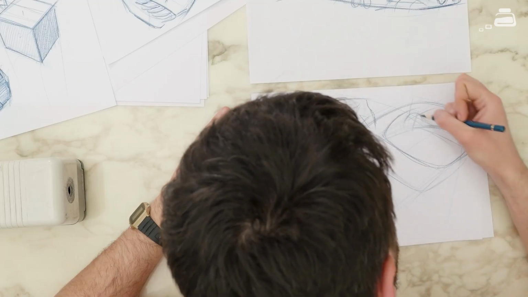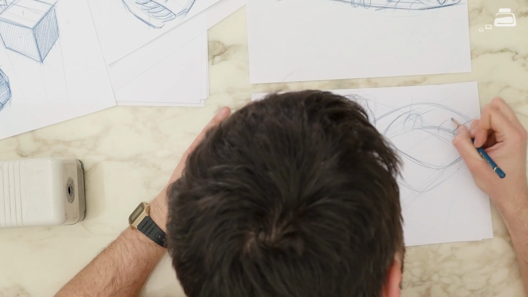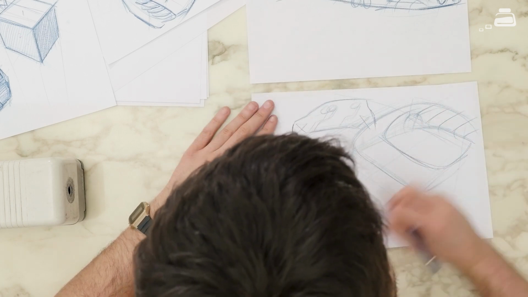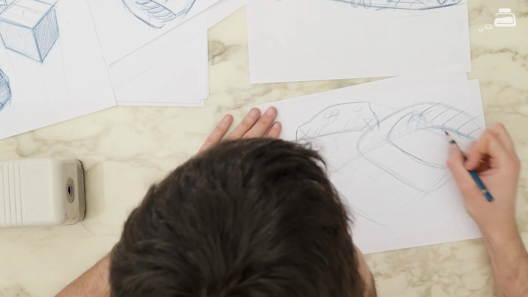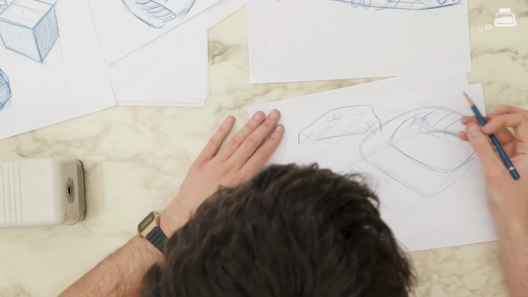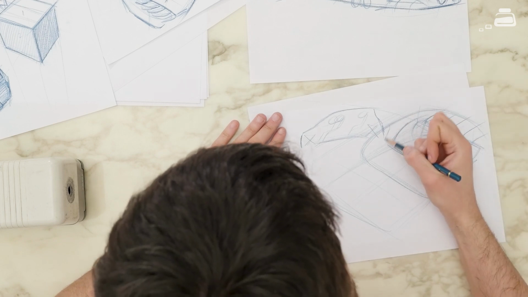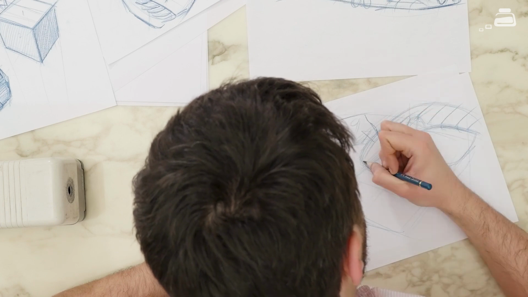Thinking, of course, always about volume. So now I'm thinking about volume. It means that if you have the steering wheel here, maybe this is a very simple volume like this that goes a little bit inside, and so this is the door panel that also here will have its section.